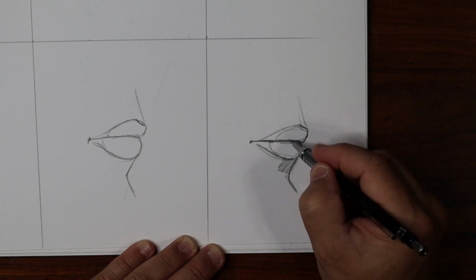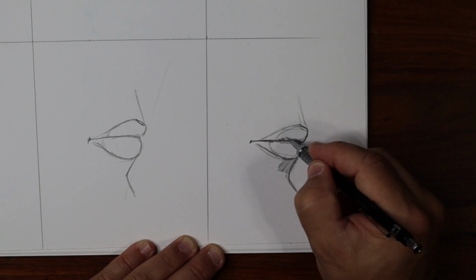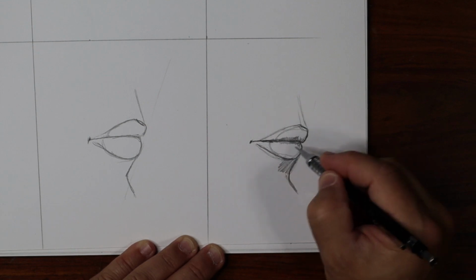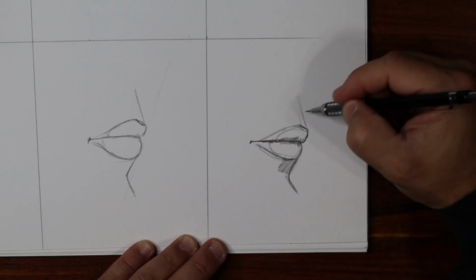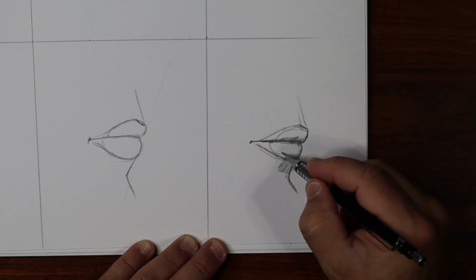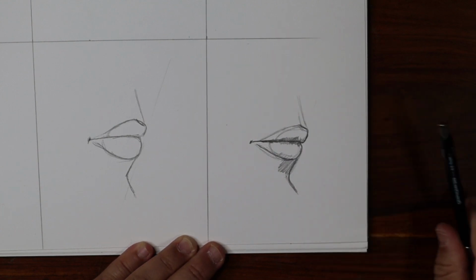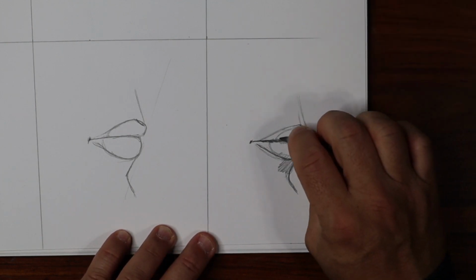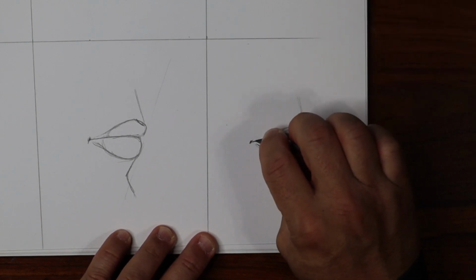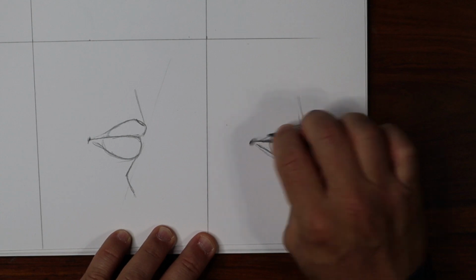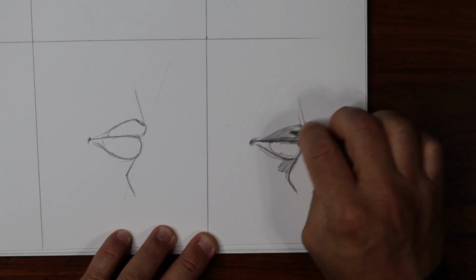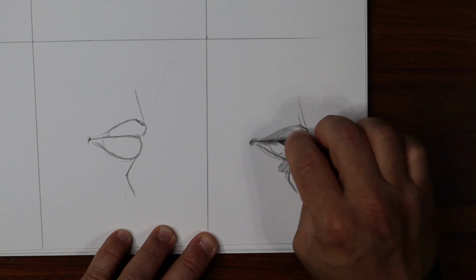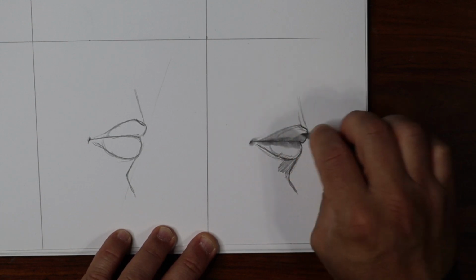Now here's a lot easier. I'm just adding shadow at the bottom of the upper lip. Cast shadow right under my upper lip, and then at the bottom, just like this. It could be very simple. From here, I'm just going to go ahead and render. Blend it in. Considering what light is doing. Considering the shadows.